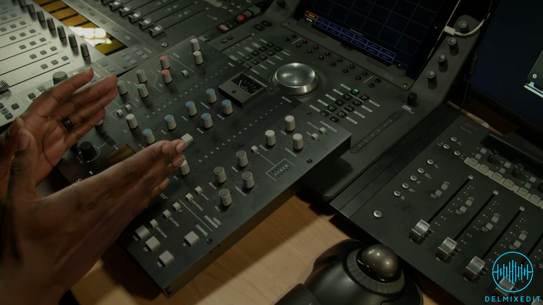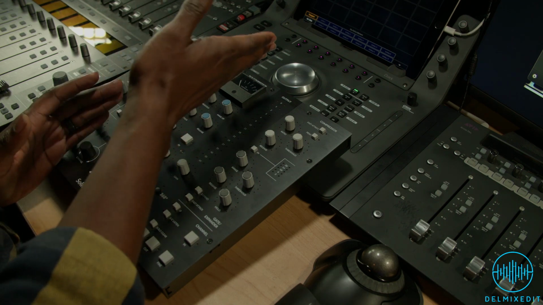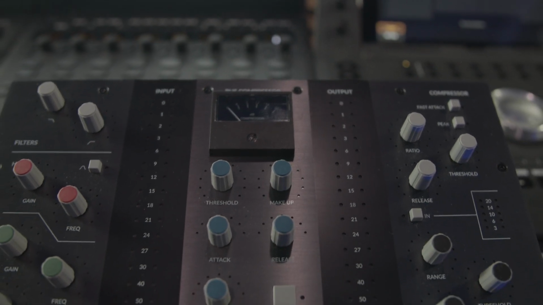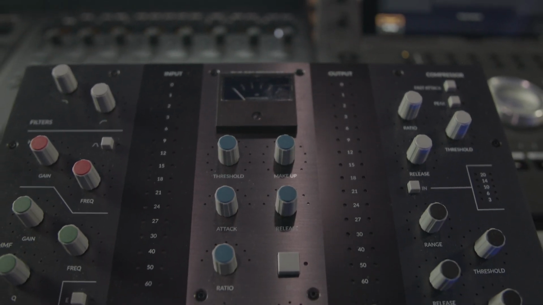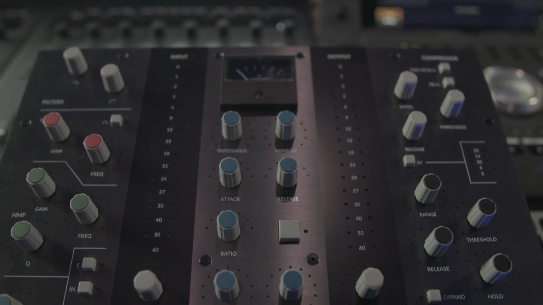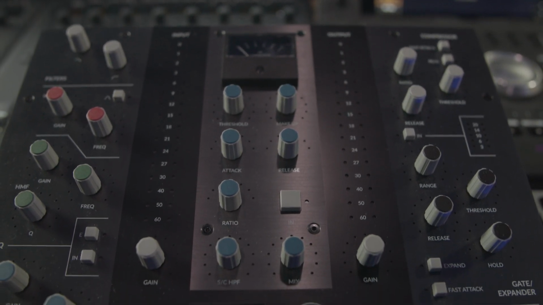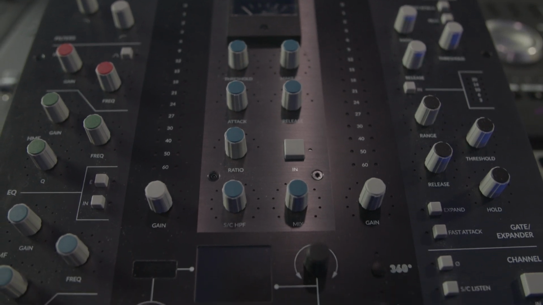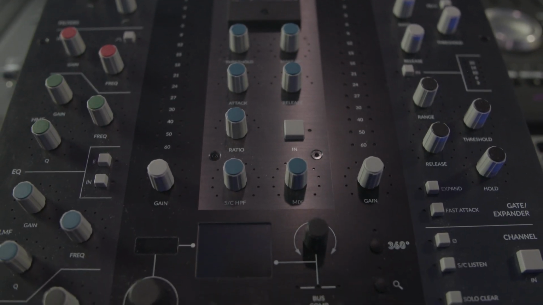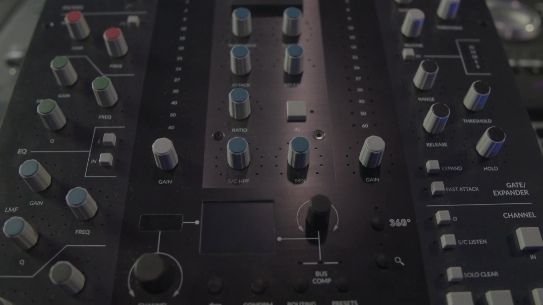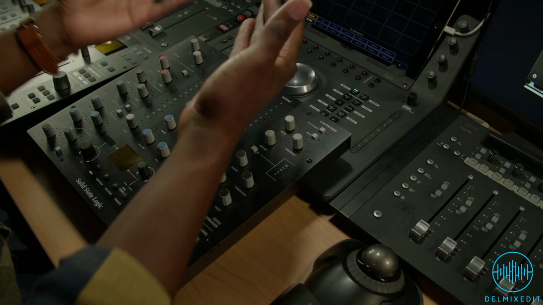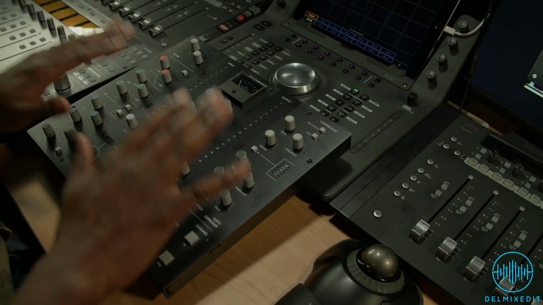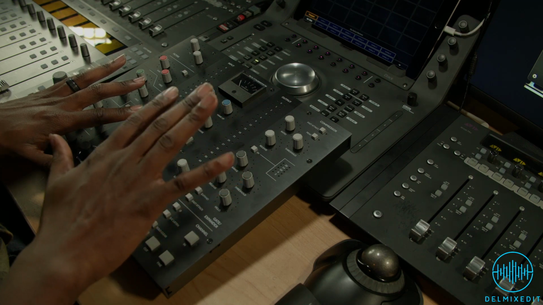The center section is going to be the bus compressor. So right there, you've got a nice gauge, you've got your meter there. That's pretty nice to have a meter built into the control surface just for visual aid. So you have your threshold, your makeup gain, attack, release, ratio, the N button, your sidechain high pass filter, and then a mix knob, which isn't on the original hardware. That's something they added in the plugin. But I mean, that looks just like an SSL. And you have input and output. That's for the entire channel strip. So whichever channel strip you're using, that's going to be your input, and then your output here.